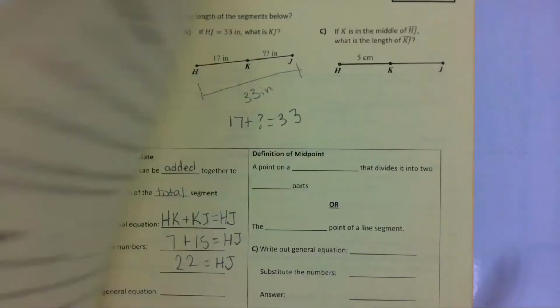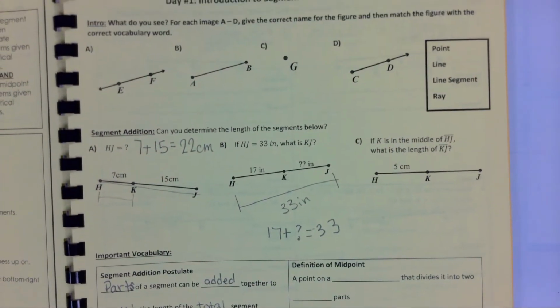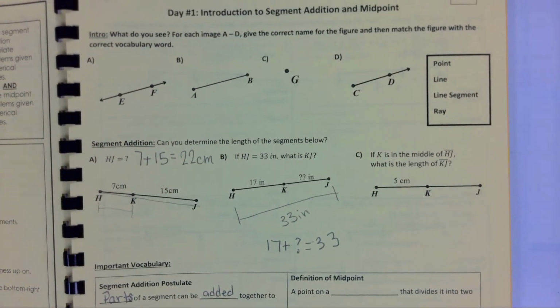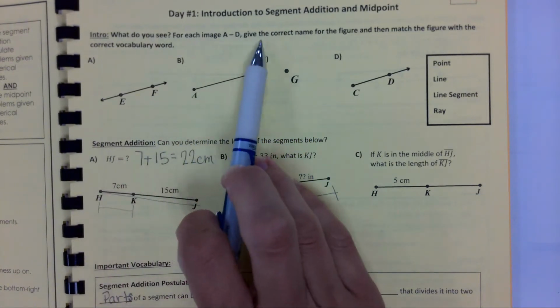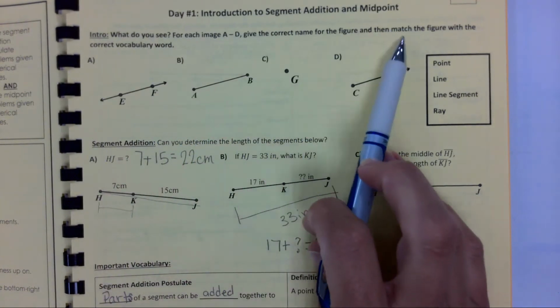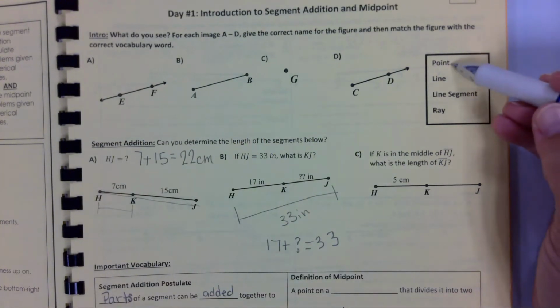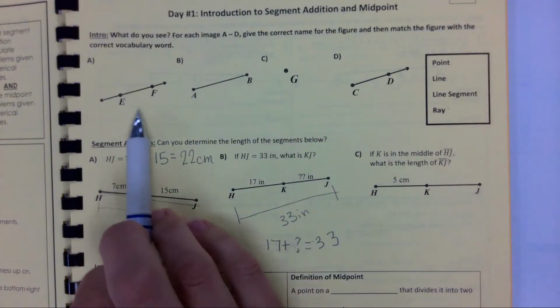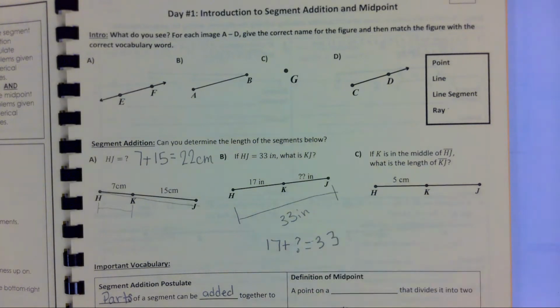So on the next page here, at the very top, I'm going to slide it down to the top. Can you take 30 seconds, and it says, what do you see for each image A through D? Give the correct name and match it with the correct vocabulary word. So take these 4 vocabulary words, 1, 2, 3, 4, match the vocab up to A through D, but then also give it a name. Okay, so use the correct notation to give it a name.